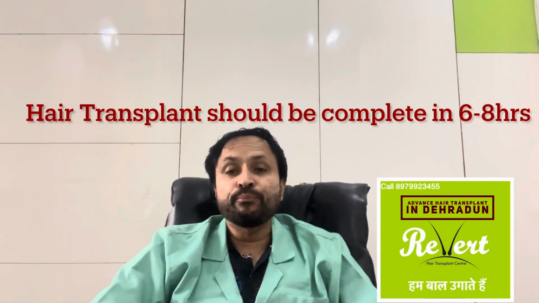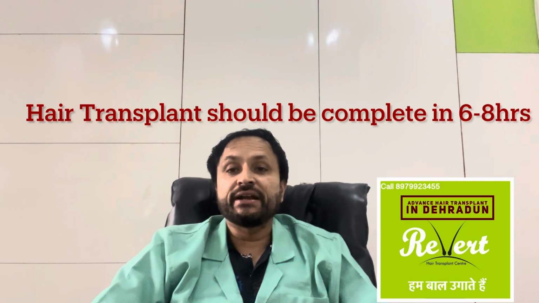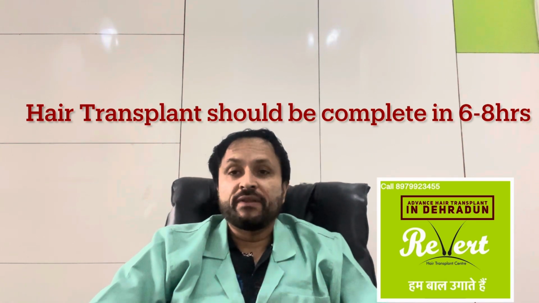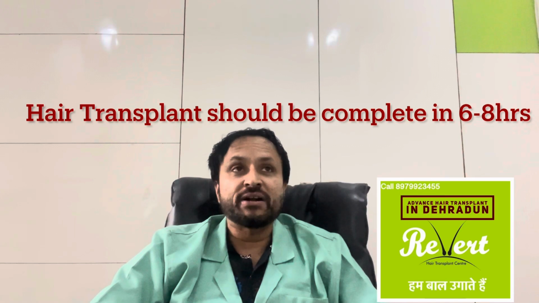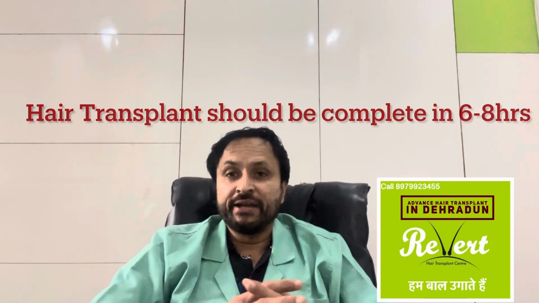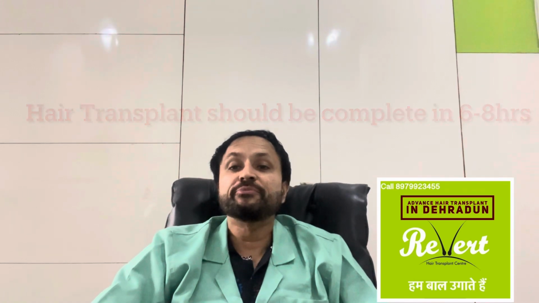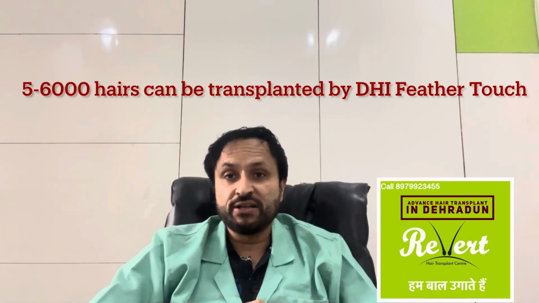If you are taking more than 8 hours for a hair transplant, the extra roots will die. You may be transplanting them in 12 hours, but in the final result there will be substantial hair loss, the hair roots will be dead, and the final result will be less. And you will be damaging your donor area as well.